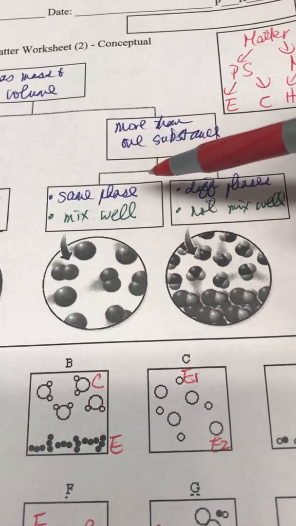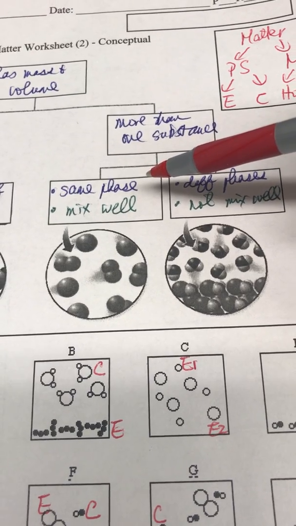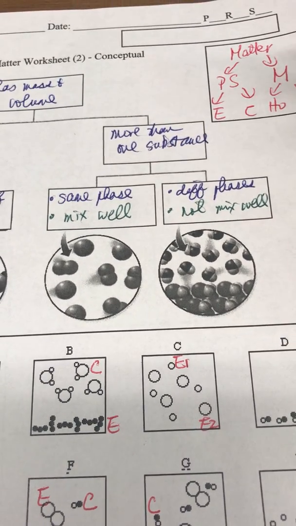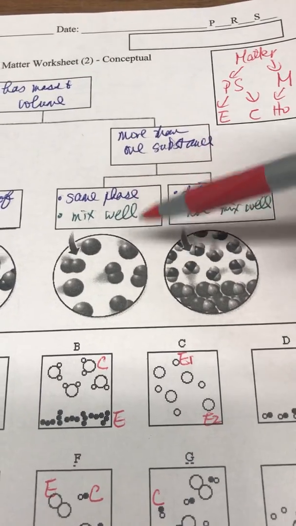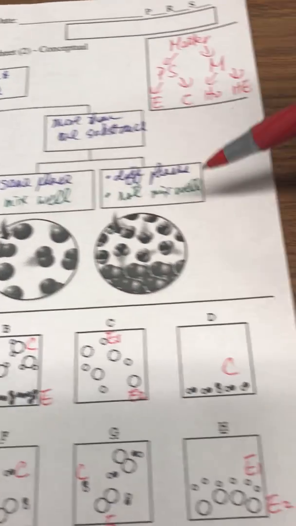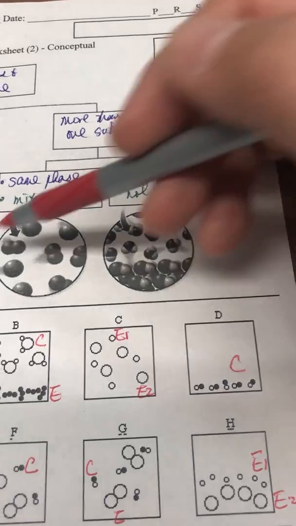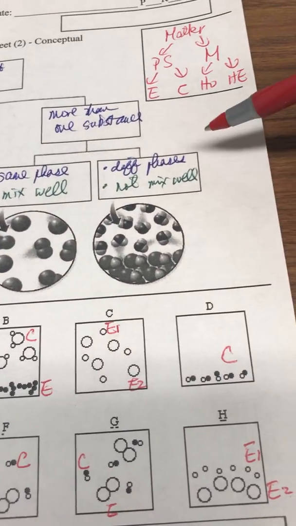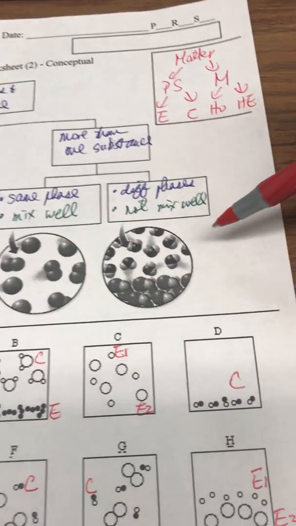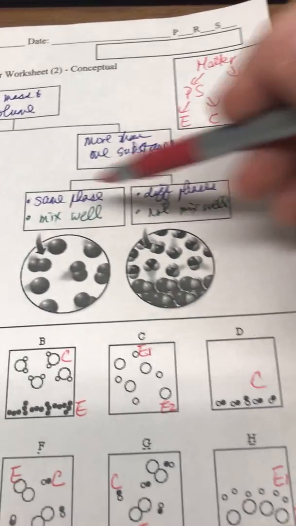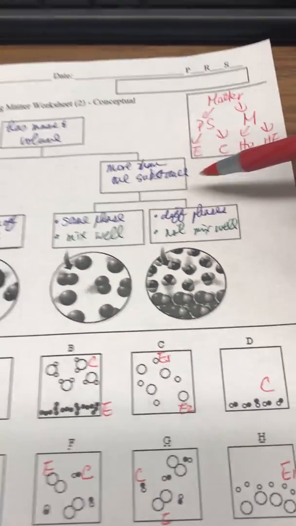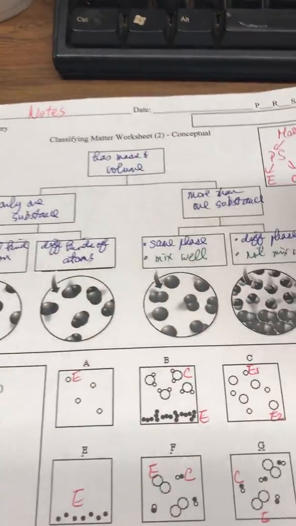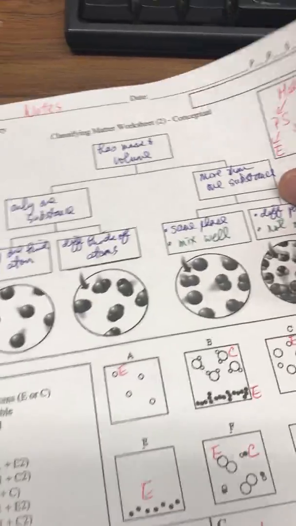The first reason is this is the same phase, only one phase. And then the other reason would be they mix really well. This is the homo, and this is the hetero. The hetero, we know that there are different phases, and also they don't mix well. And they both belong to mixture, so mixture would be more than one substance. So the top part, we're using the reasons to help us classify the picture.